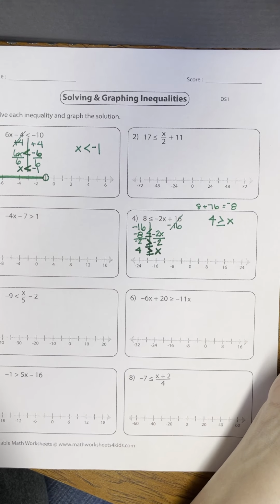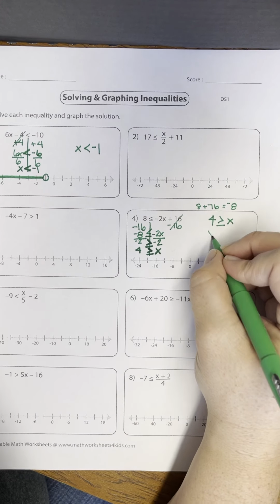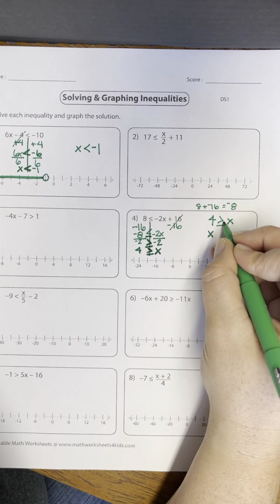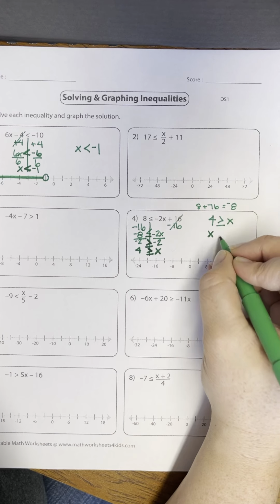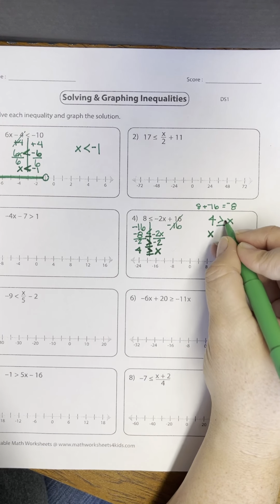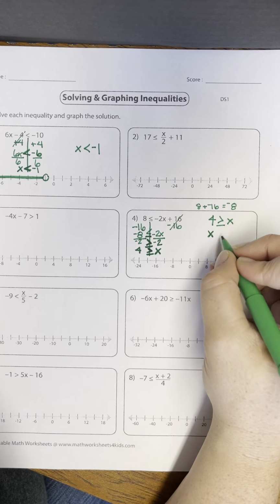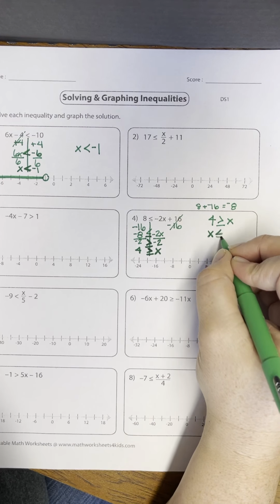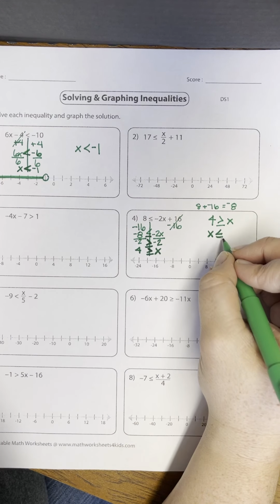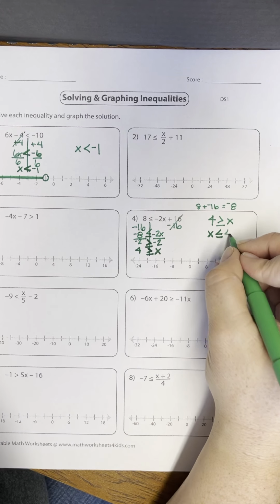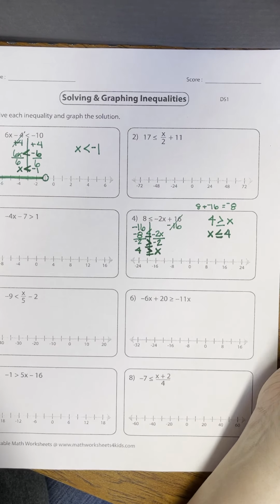Now at this point, if it makes you feel better to understand it, you're going to put x, and we're going to make sure our inequality sign stays true. So x is going to be less than, because the smaller side is pointing towards it, or sorry, I should say less than or equal to 4. All right, so less than or equal to 4.